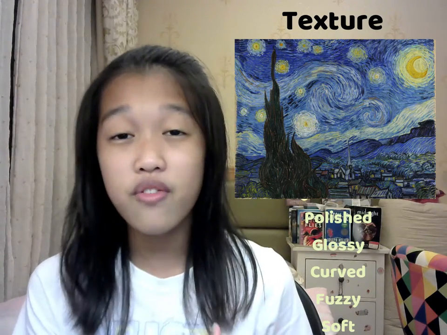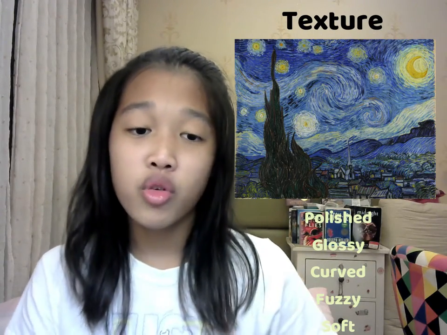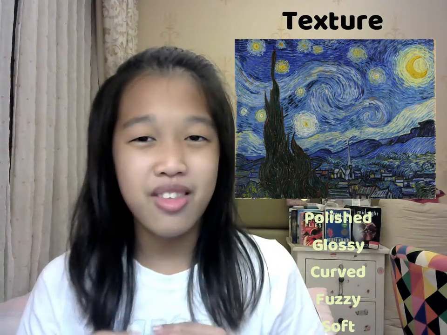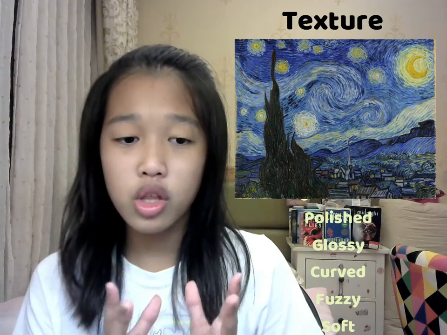For me, it seems polished. Texture is kind of like the emotion and feeling, the strokes of paint that the artist is trying to convey. So the paint is polished, with strokes of paint. It is also glossy, kind of bright, and kind of smooth. It is also curved, like this little wave-like night sky in the background. And I would also describe it as kind of fuzzy, this little dot of blue paint. It's fuzzy, it is soft, it gives me this light feeling. It's polished, glossy, curved, fuzzy, and soft.